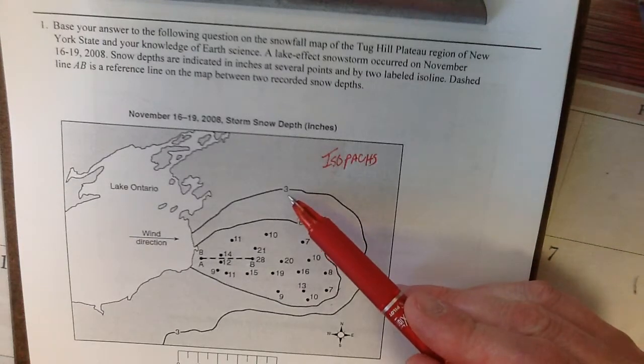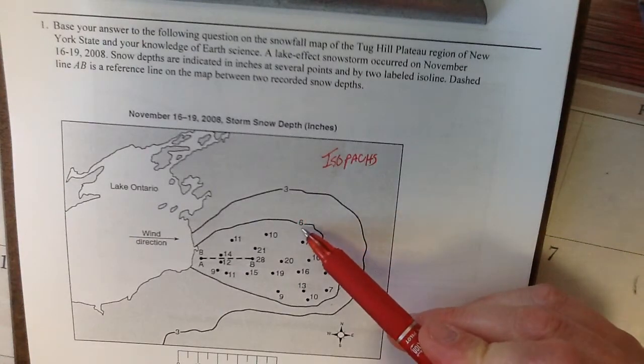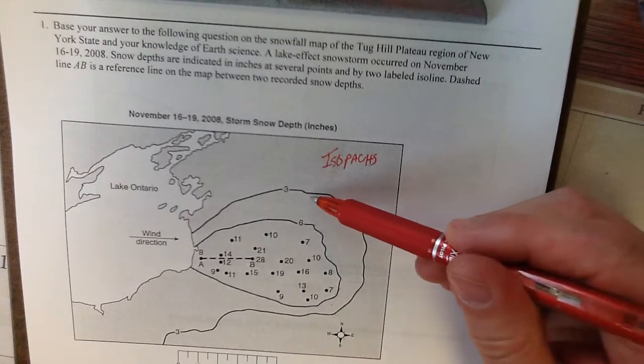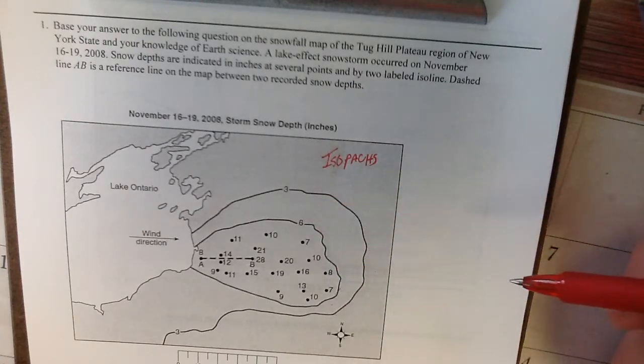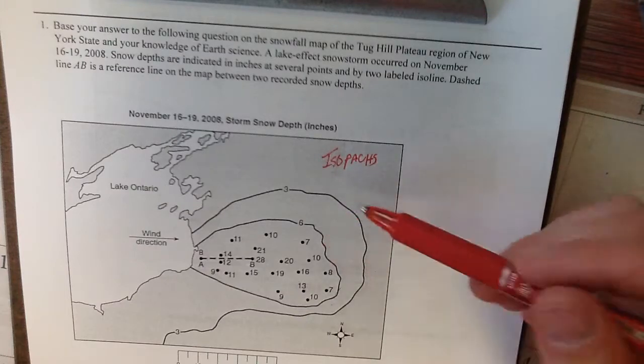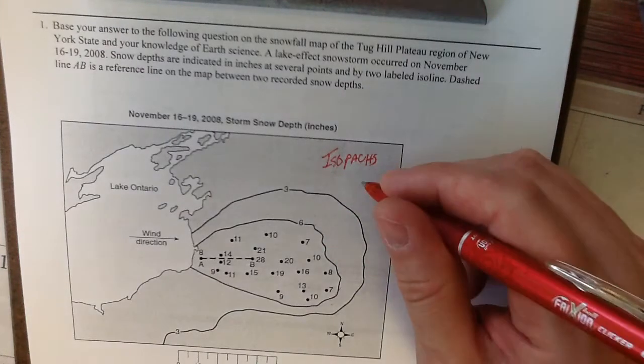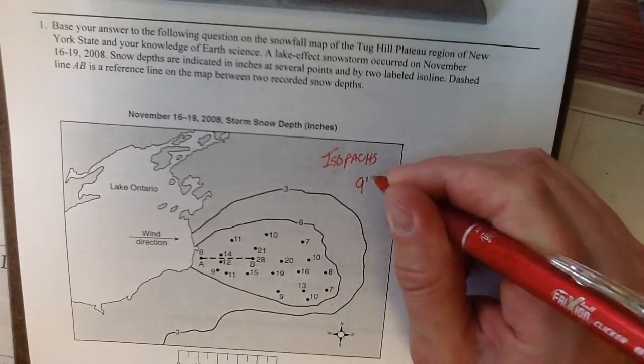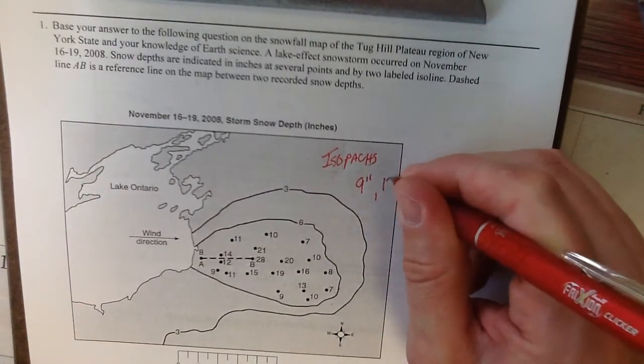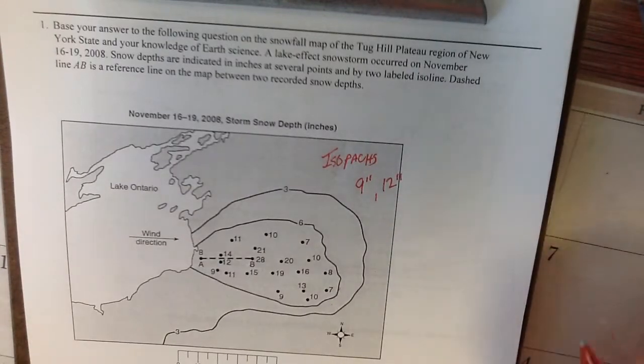Here, the 3 indicates 3 inches of snowfall. Here it indicates 6 inches of snowfall. The fact that they're 3 inches apart tells us that the interval between isopachs is 3 inches of snowfall. What I want to do is show you guys how to draw an isoline for 9 inches of snowfall, and then another isoline or isopach for 12 inches of snowfall.